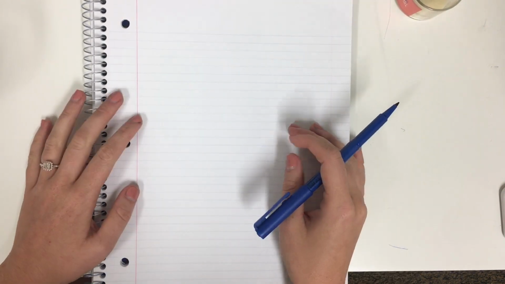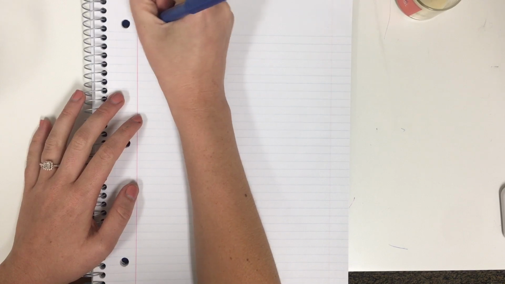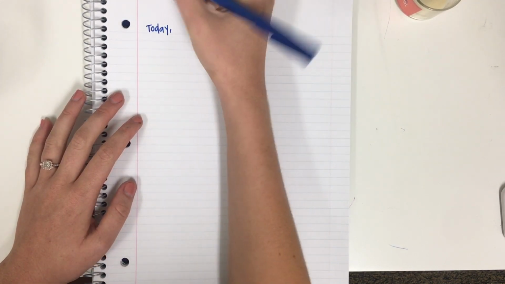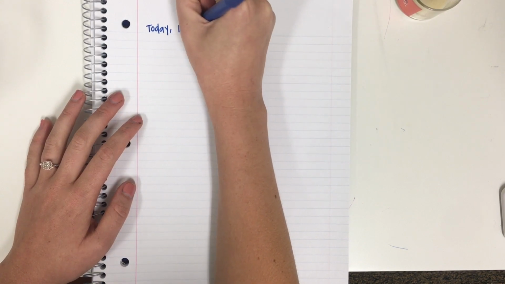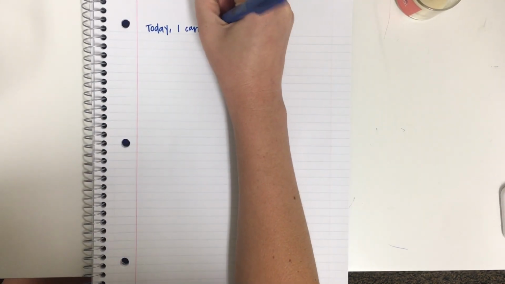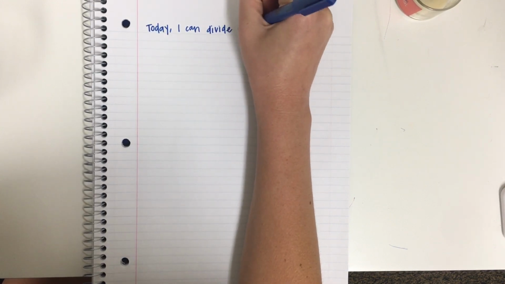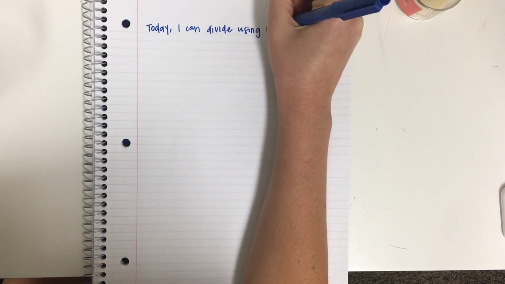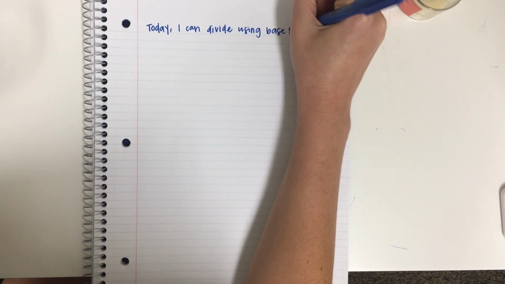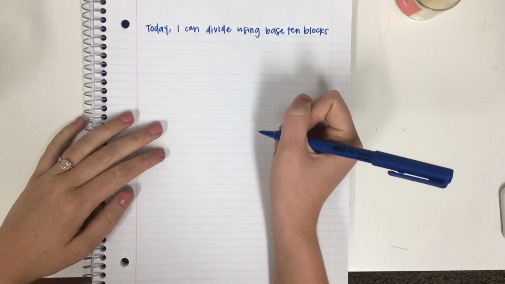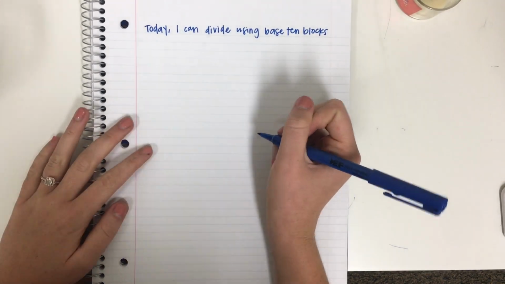So our objective for today is: I can divide using base 10 blocks. Today we're just going to draw, and then we'll play with real base 10 blocks when you guys come to class, okay?